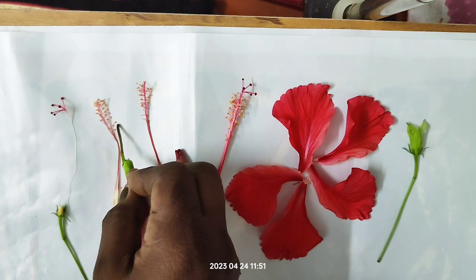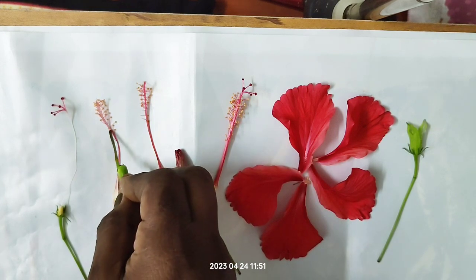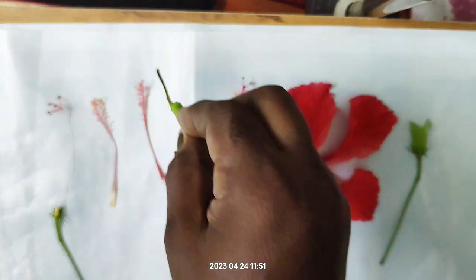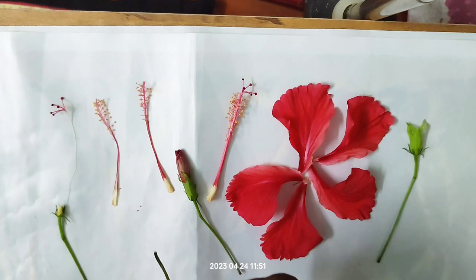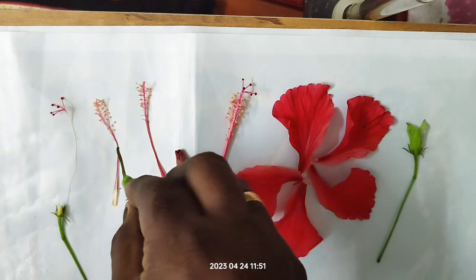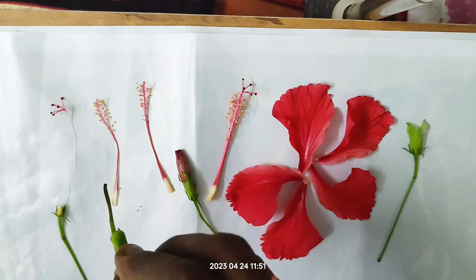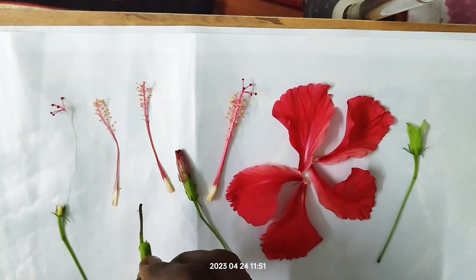Okay, this is the stamen: filament connected to the staminal tube. This structure is known as the male reproductive part. You can always remember it: in human beings, "men" is male, so in stamen, "men" is coming. So stamen is the male reproductive part. You can remember it like this.